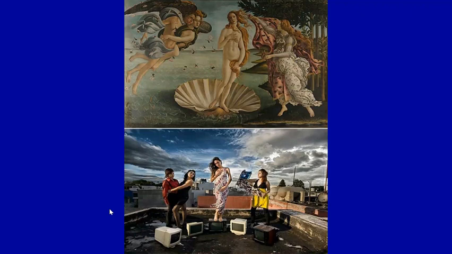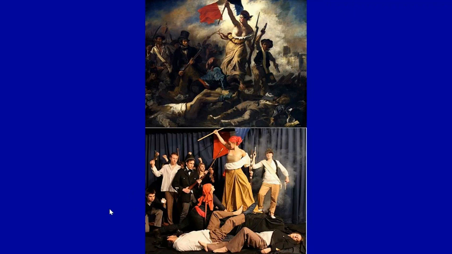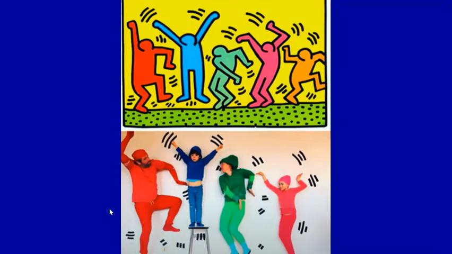Oh, and I want to take this opportunity to say no nudes, please. All right. So if there is a nude in your picture, find a creative way to address that. Here's a good example of addressing the nudity. So Liberty Leading the People, she's topless, and so the model in the picture below has something covering her there.